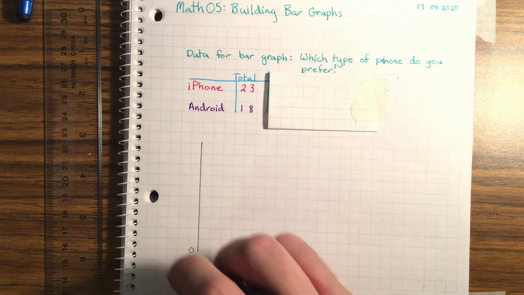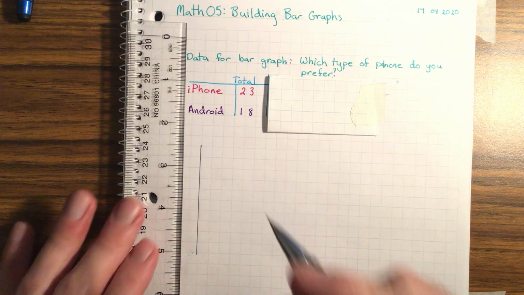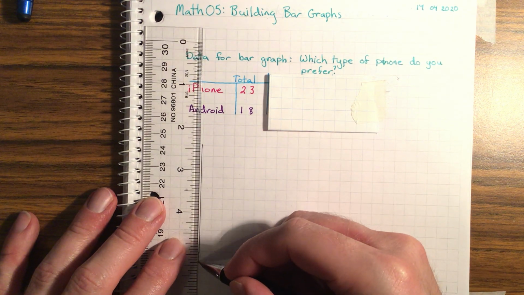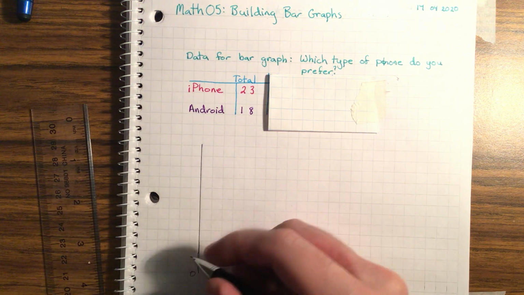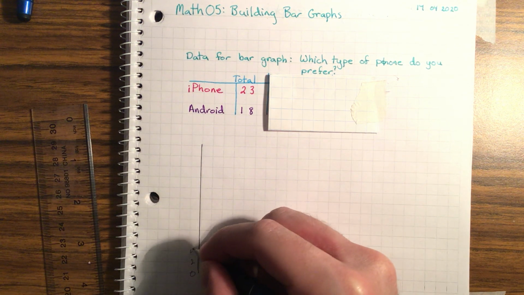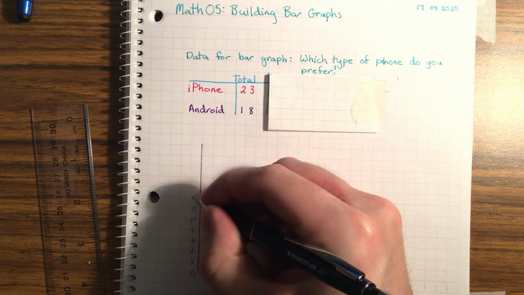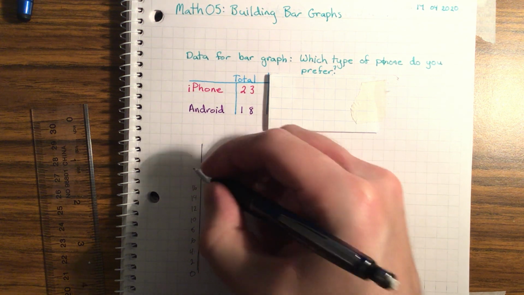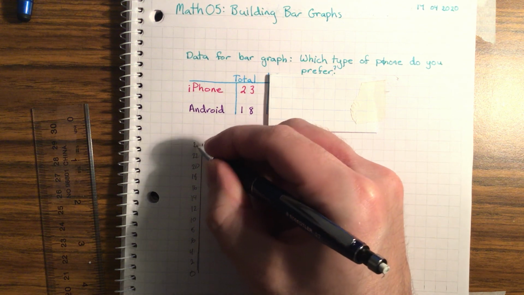And I need to go up to 24. So I'm going to add on a couple more squares on the bottom. So I can start at 0 and work my way up by 2s. 2, 4, 6, 8, 10, 12, 14, 16, 18, 20, 22, 24.